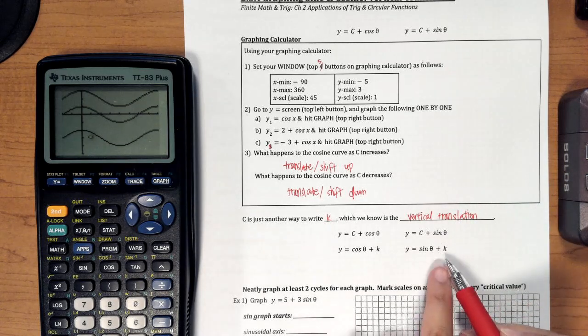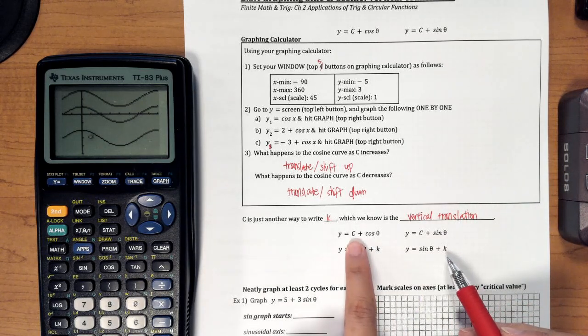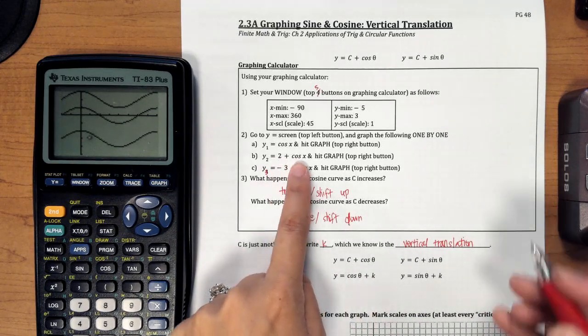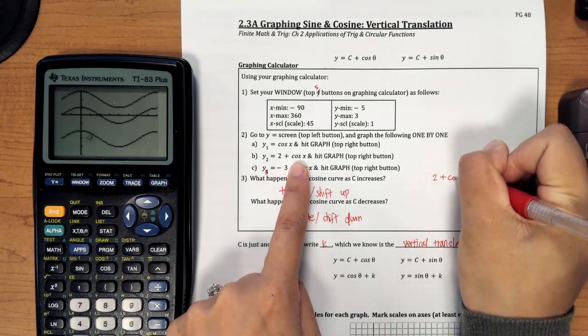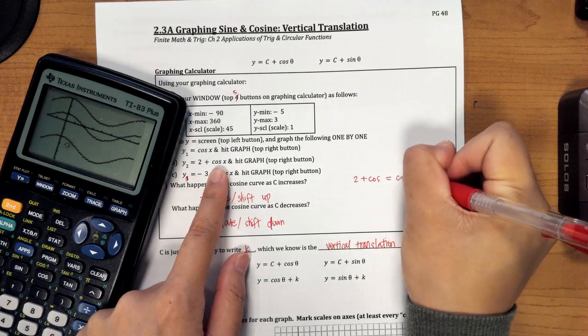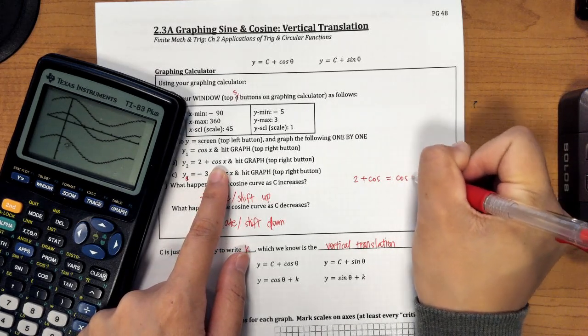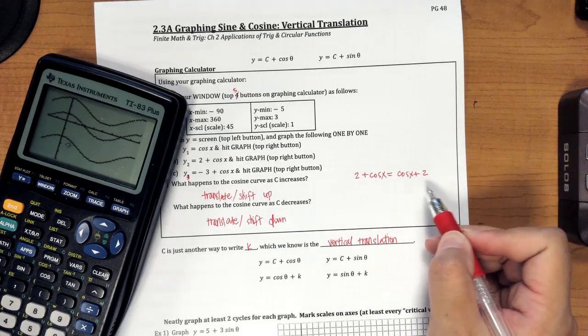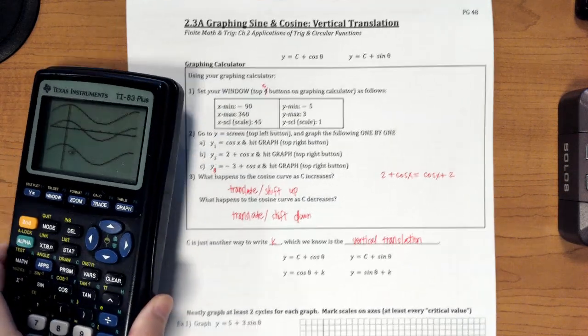Now you can add k at the end or add c at the beginning, right? Like these numbers don't matter because I can write 2 plus cosine x, and that's the same as cosine x plus 2. Right? So these two things are the same. They're just written in a different order, and it doesn't matter which one it is.